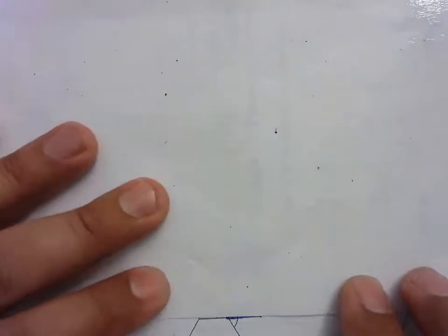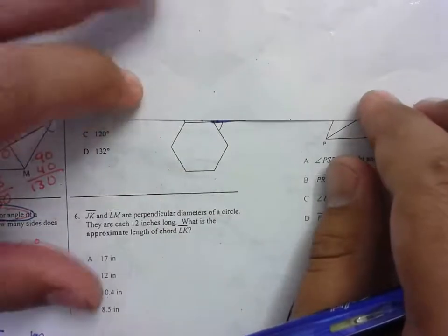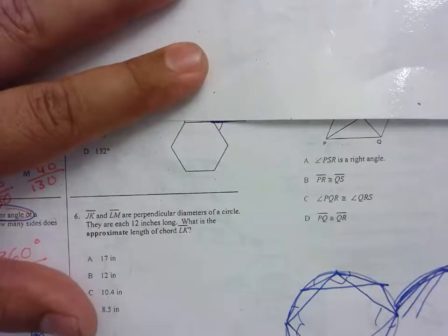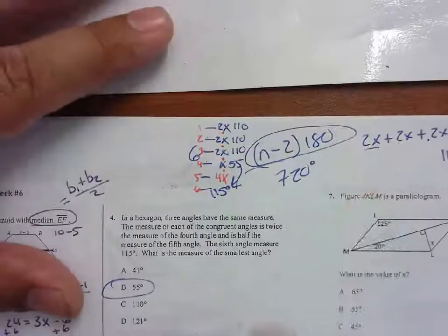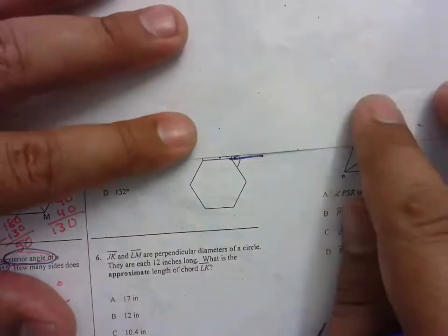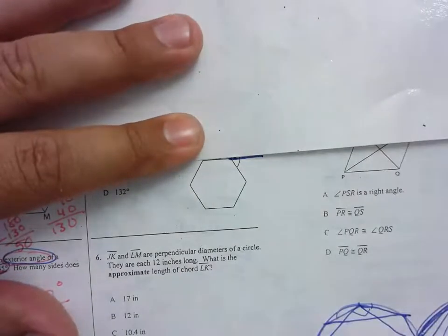Now we're going to do the exact same thing to this question. That's a different shape. What kind of shape is that? Hexagon. A hexagon has 6 sides. We just figured out that all the angles in a hexagon equal 720. If I have 6 of them that are the exact same number, how am I going to figure out what each one is? Divide by 6.